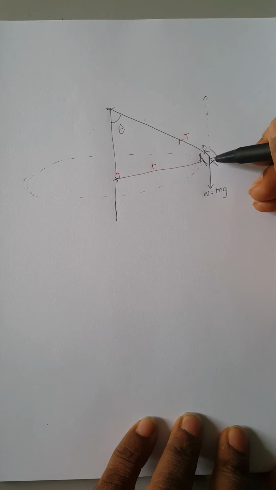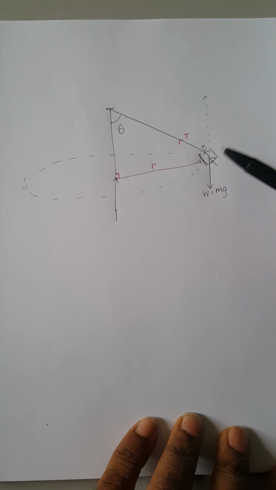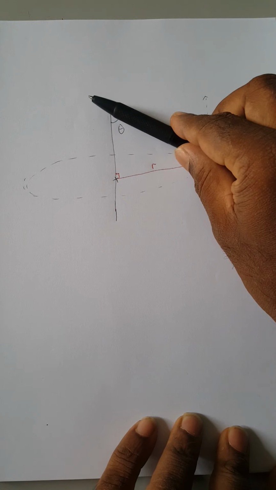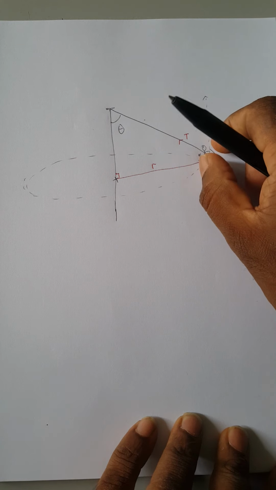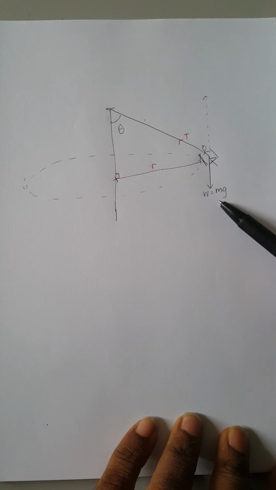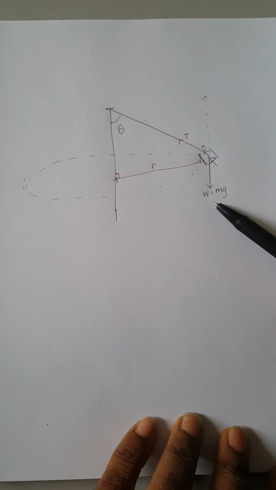So this downward force is balanced by the upward force. Where do you get this upward force, this vertical force? This vertical force, the force that is holding you, is a component of the tension. The tension is the one holding you. When we say weight is a vertical property, your weight is downward.